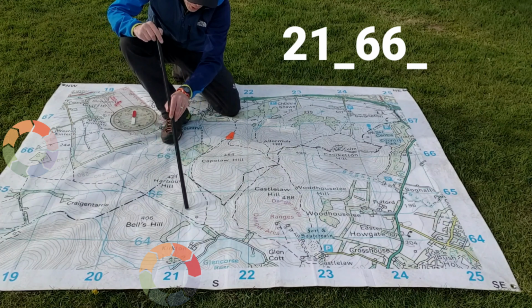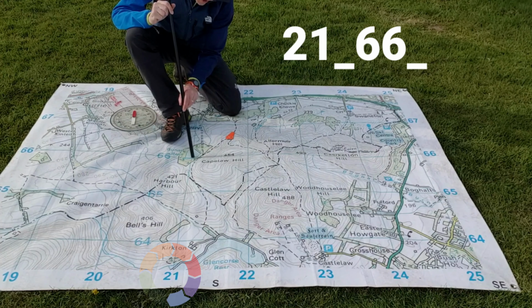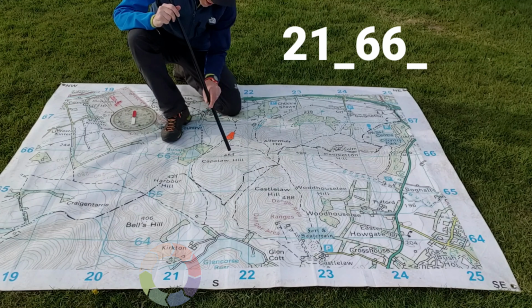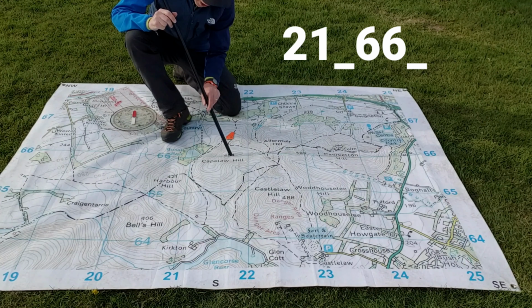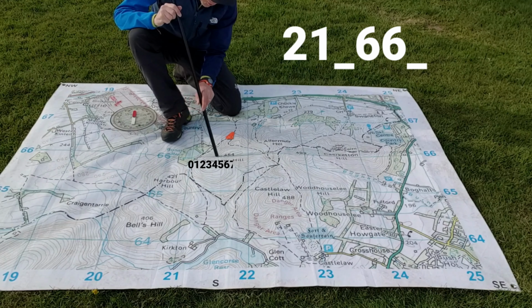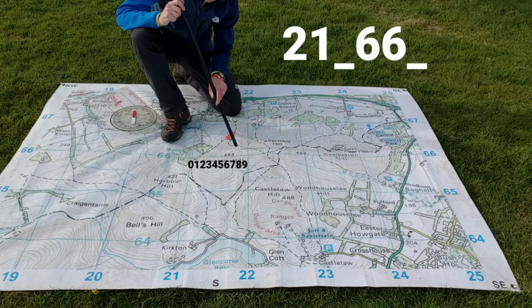We knew we were on line 21 and we're going to continue along to find how far along the box our particular feature is. If we drew a line down from our feature, we would think, how far along the line is it? If we pictured in our heads that we had 0, 1, 2, 3, 4, 5, 6, 7, 8, 9, there wouldn't be a 10, that would be the next box.